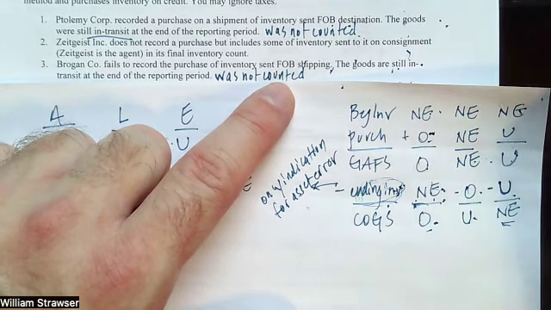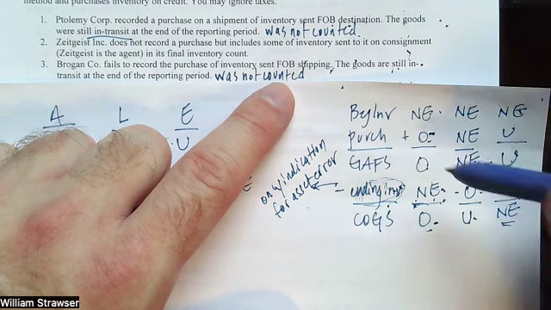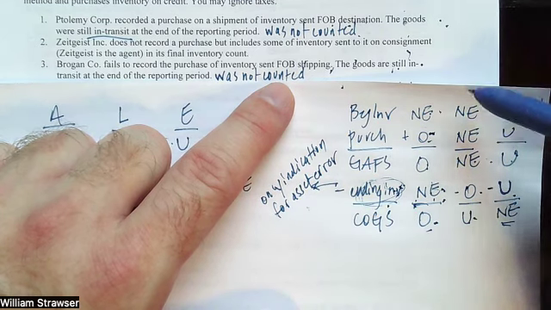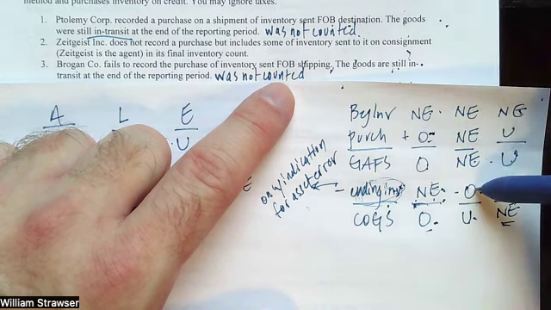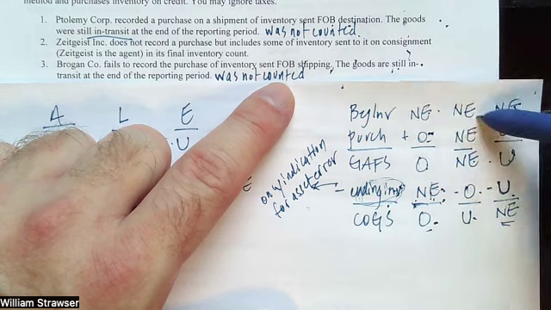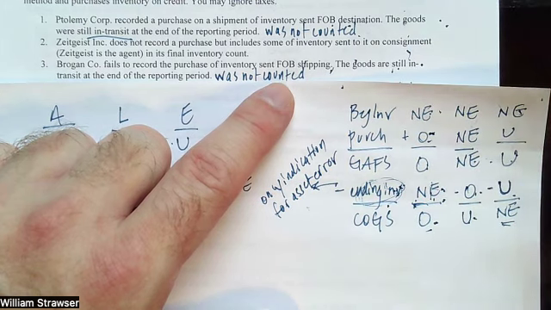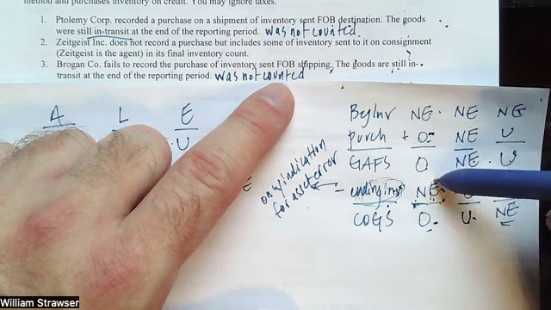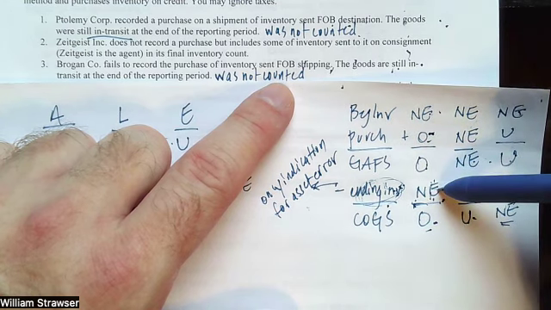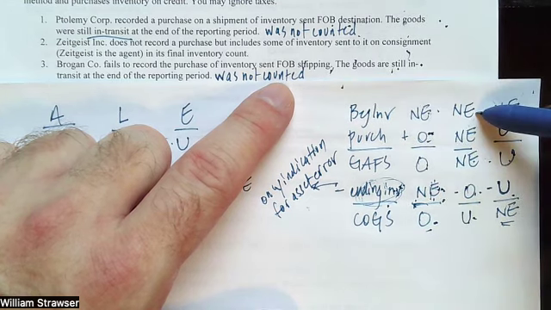If we look at a company over time, say, for example, if this were year one, year two, year three for the same company, well, there's no ending inventory effect here, so there wouldn't be in the next year as a beginning inventory.